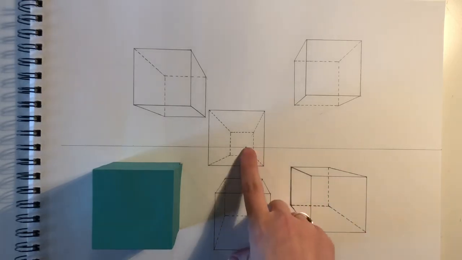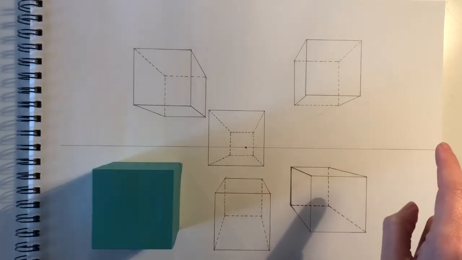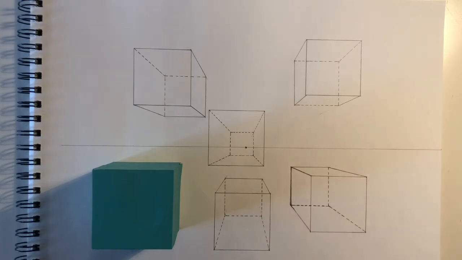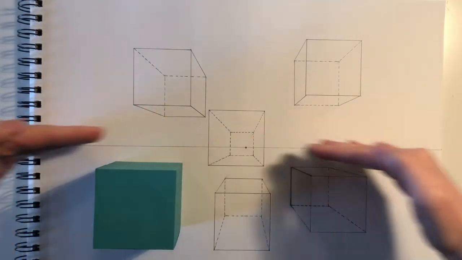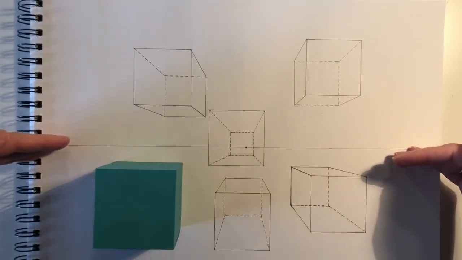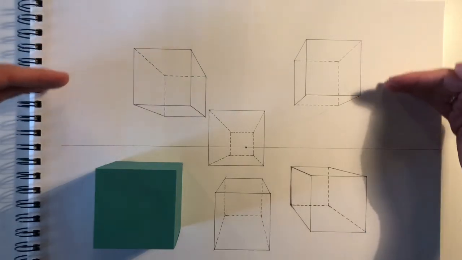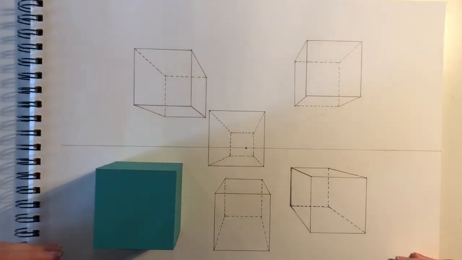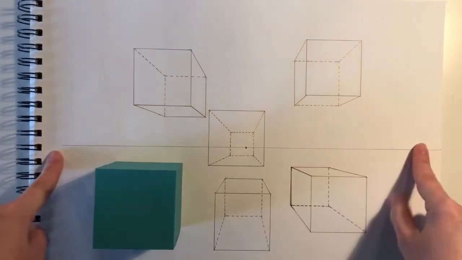One-point perspective we know has one vanishing point located here in the center along our horizon line, which represents our eye level. If you visualize a line coming straight out of your eyes, wherever that hits way far in the distance is your eye level or your horizon line. If you move the horizon line up, you have a different perspective, and if you move it down, you have a different perspective. But just for a general rule, we're going to place ours in the center.